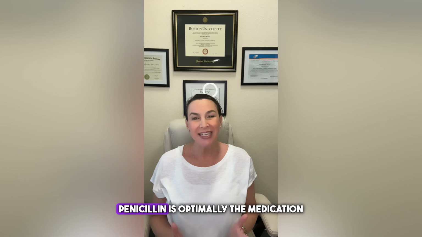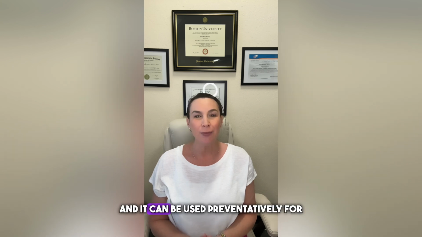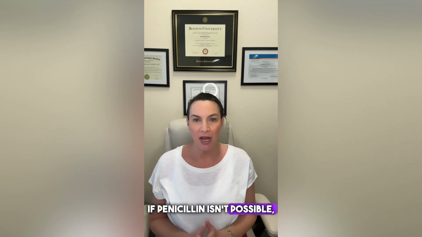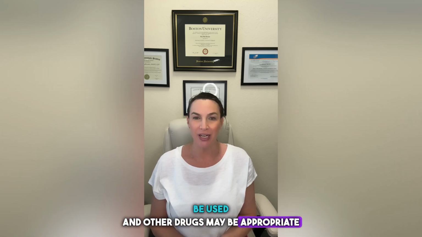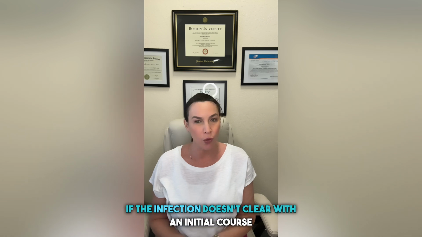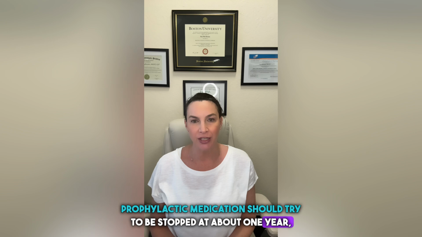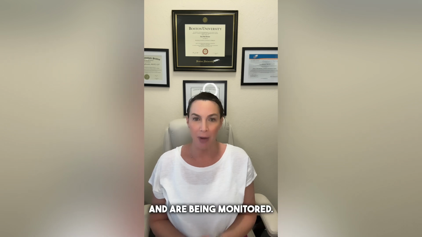Penicillin is optimally the medication of choice for streptococcal bacterial infections. It has been successfully prescribed for chronic episodes of infection as well, and it can be used preventatively for future infections. If penicillin isn't possible, there are other medications that may be used, and other drugs may be appropriate if the infection doesn't clear with an initial course or another type of bacteria has been cultured. Prophylactic medication should try to be stopped at about 1 year, but this can be extended if you discuss this with your personal medical team and are being monitored.